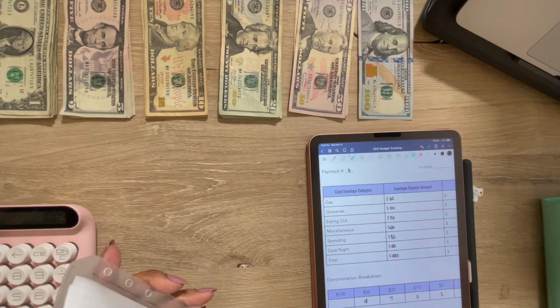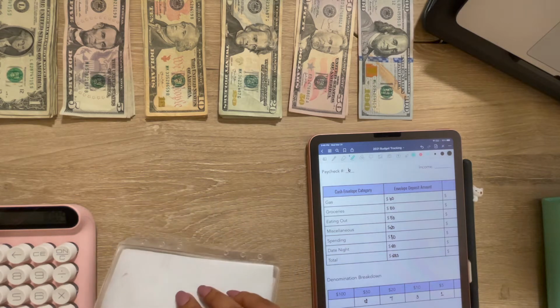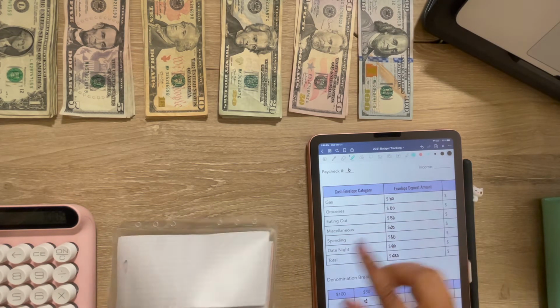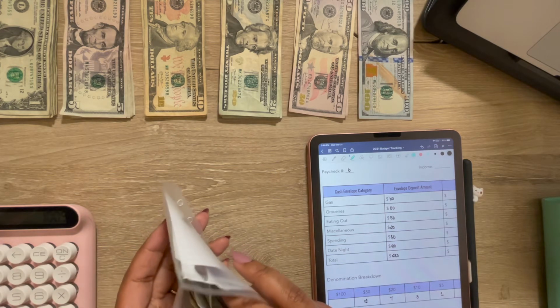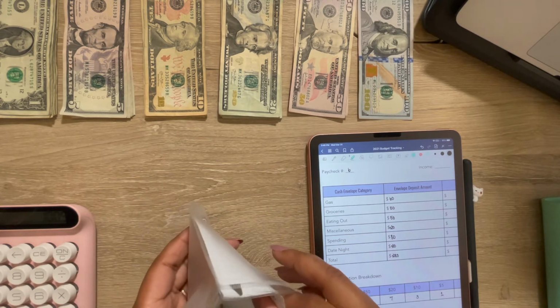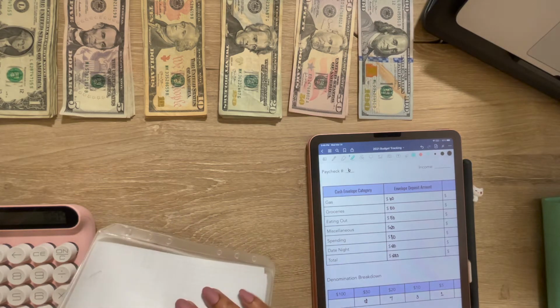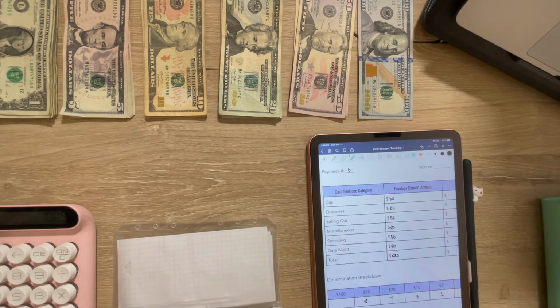In spending, I am going to stuff $80. Oh, I'm sorry. Eating out is next, y'all. So in eating out, I'm going to be stuffing $50 as well. But for eating out, I am going to divide up the money a little bit.